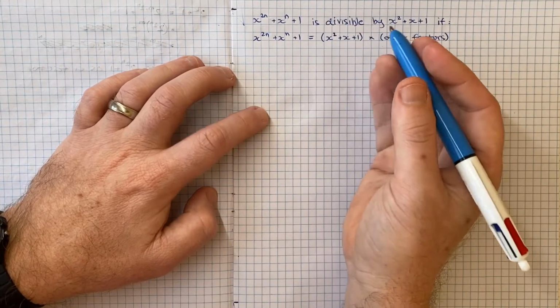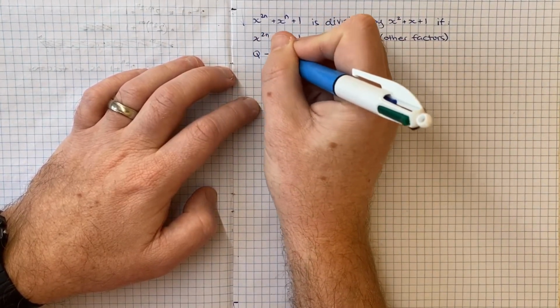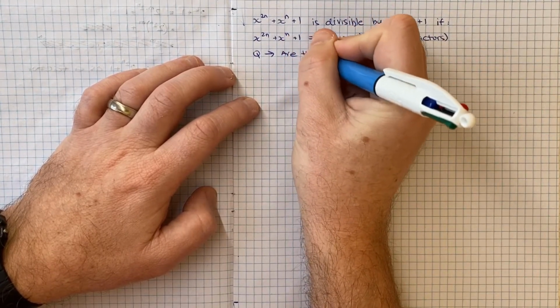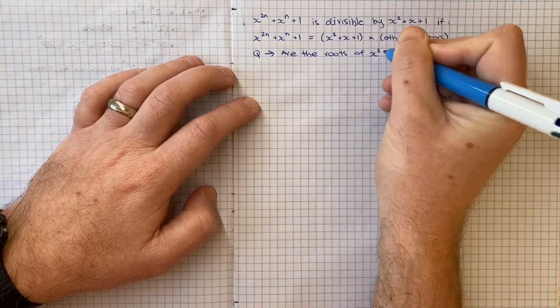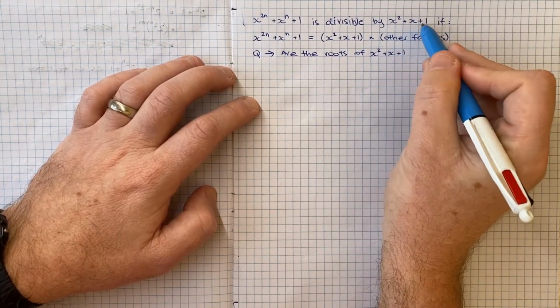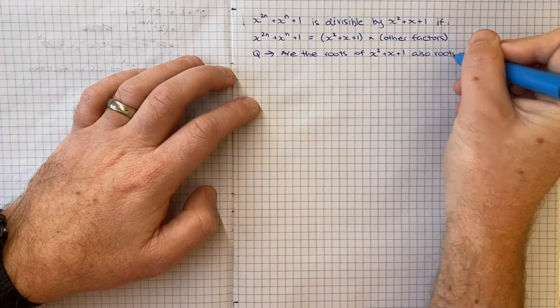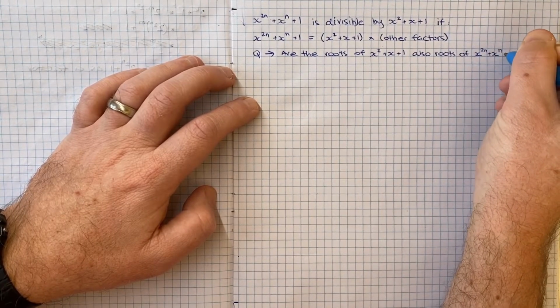Now, to answer this, the question we can ask ourselves is: are the roots of x squared plus x plus 1 also roots of x to the 2n plus x to the n plus 1?